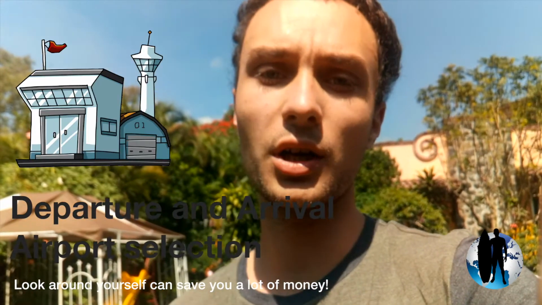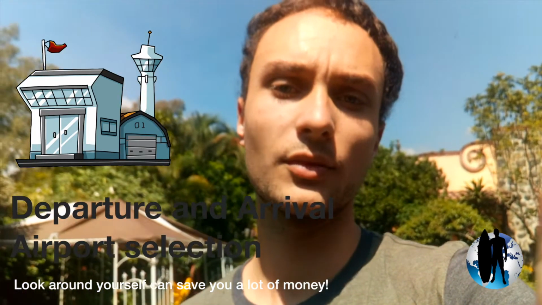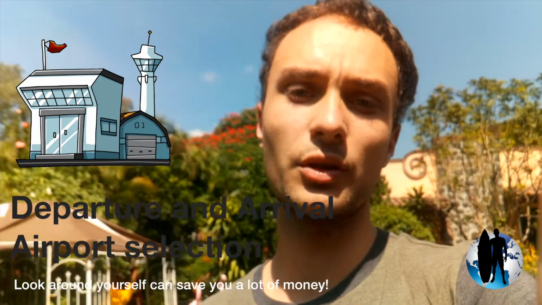Next, your departure and arrival airport. This is obviously easier in Europe than in the States or, for me, in Mexico, but it's useful. So for example, you would fly out from Frankfurt to Miami. Don't just check prices for Frankfurt as your departure airport.